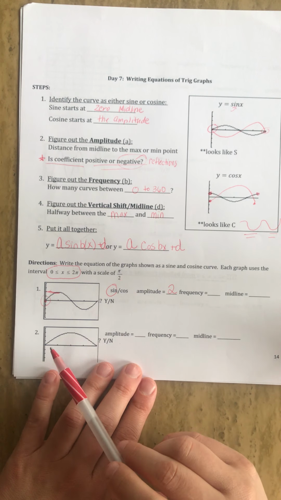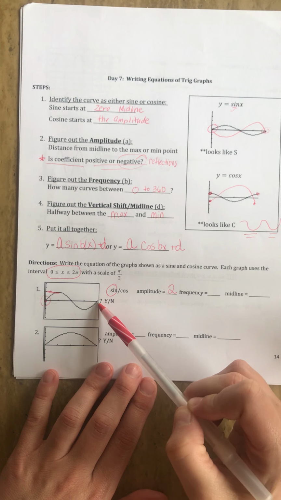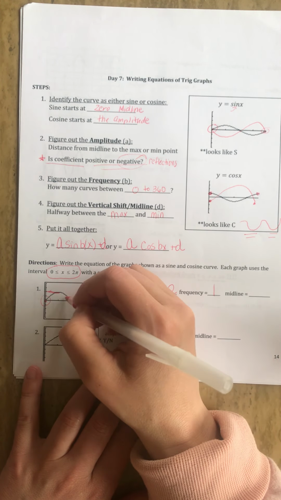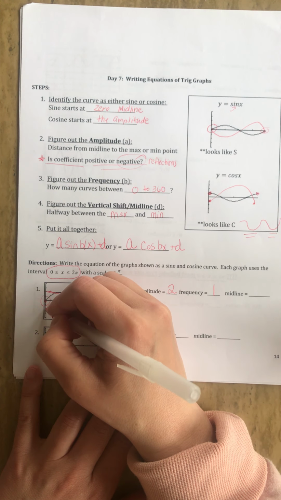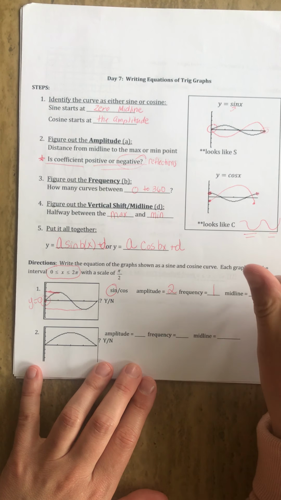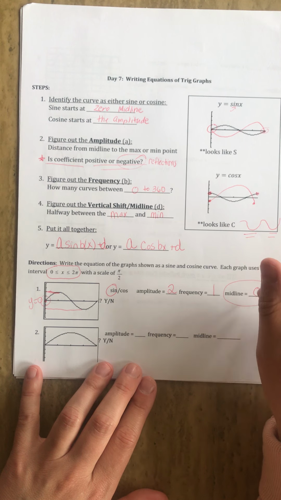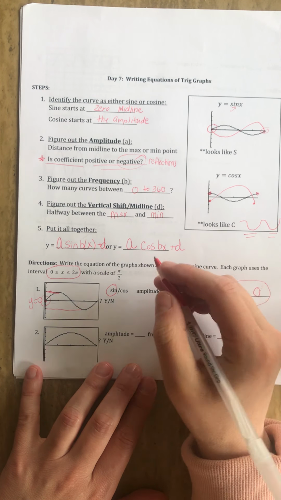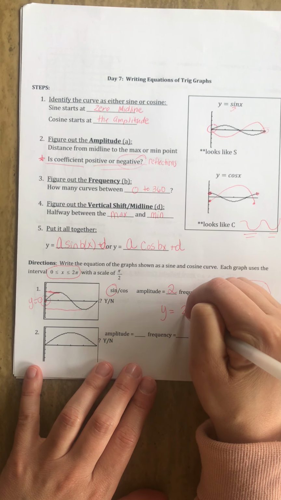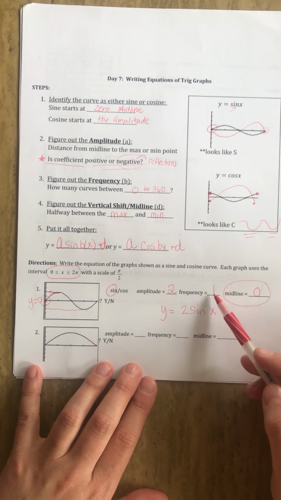The frequency, how many do you see? Start at 0, midway 0, at the end is 0. So we see one frequency. And the midline is midway between the max and the min. So that's going to be y is equal to 0. So all this midline does is tell us that there's no vertical shift up or down. So we can go ahead and now write the equation. Y is equal to 2, because that's my amplitude, sine x. You don't need the frequency of 1x.